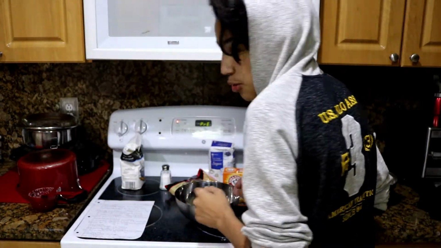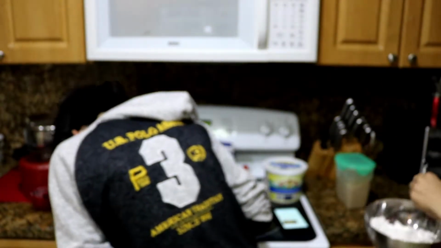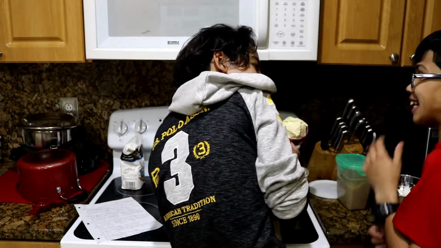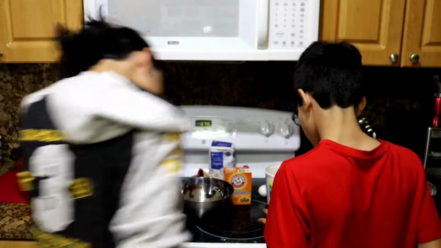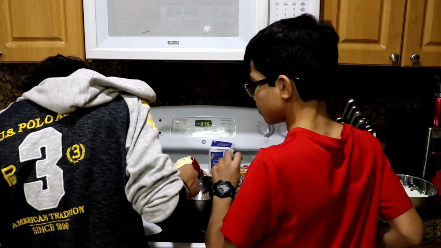Now our wet ingredients. One cup of butter. That's a lot of cups of butter. That's 1 cup. The oven's done.